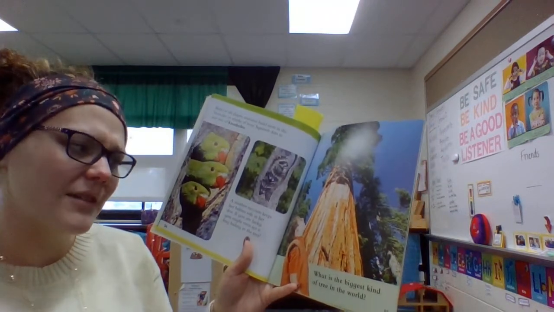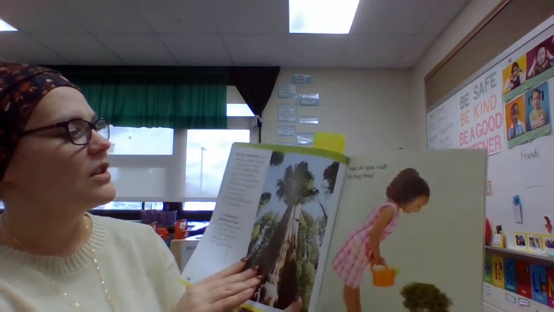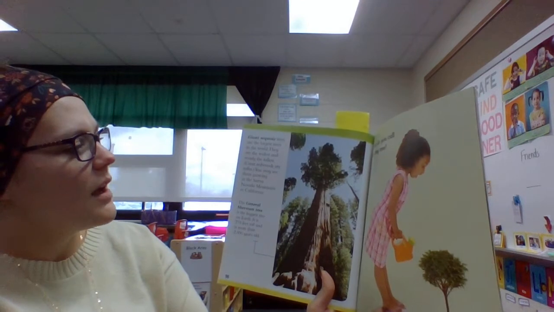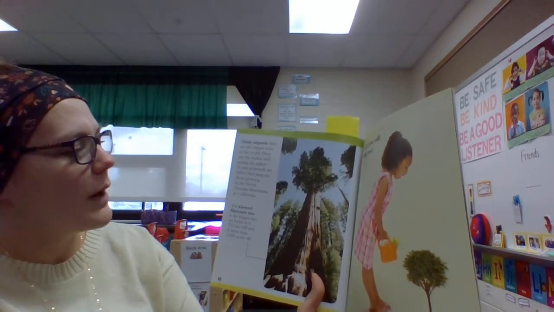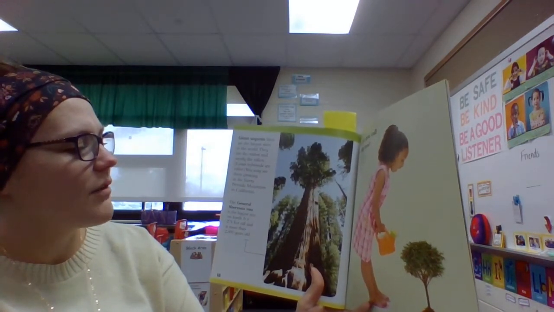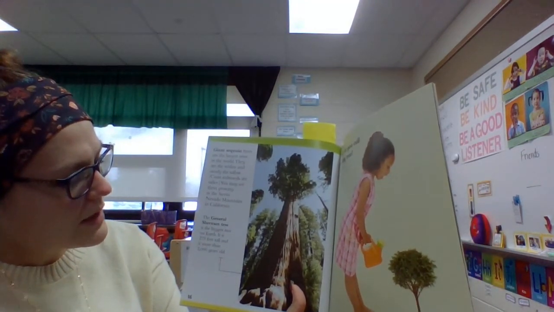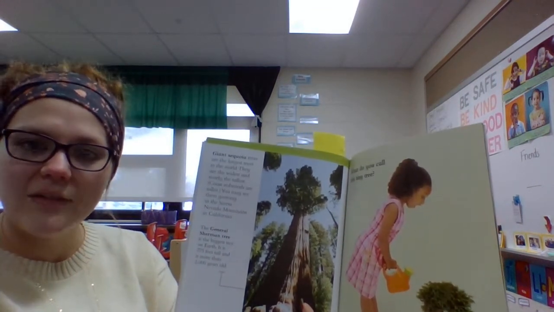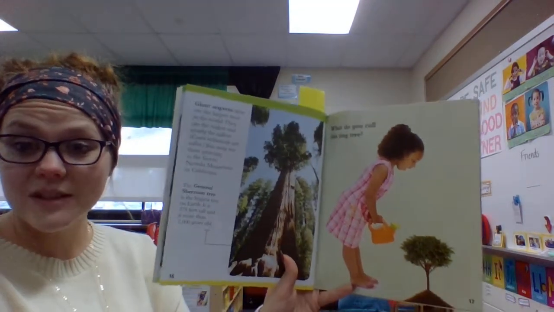What is the biggest kind of tree in the world? Giant sequoia trees are the largest trees in the world. They are the widest and nearly the tallest. Coast redwoods are taller. You may see them growing in the Sierra Nevada mountains in California. The General Sherman tree is the biggest tree on Earth. It is 275 feet tall and is more than 2,000 years old.